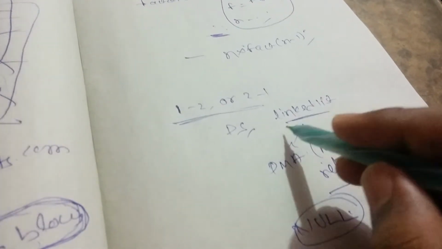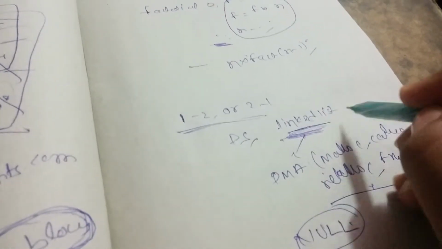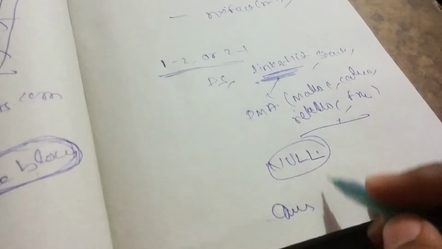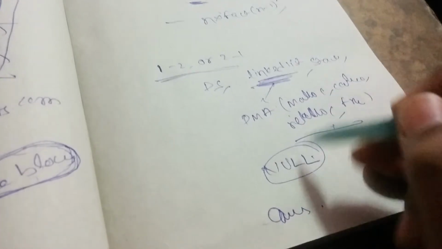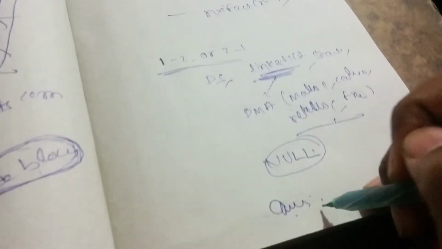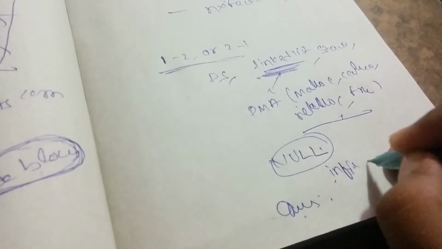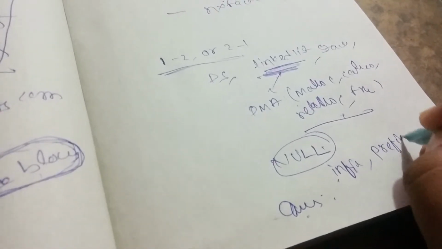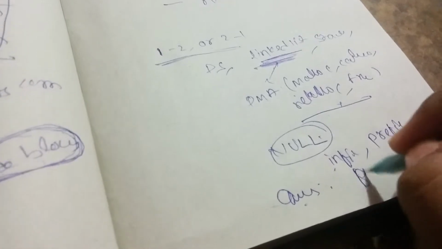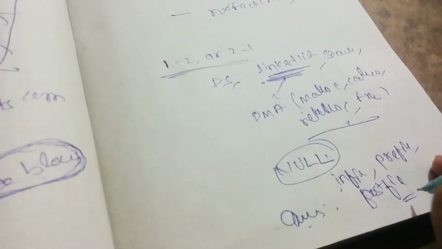You need to know about this. Then create a linked list, and learn what stacks are. Next, what are queues, and how to implement stack using queues and queue using stacks, and what are infix, prefix, and postfix expressions, something like this.